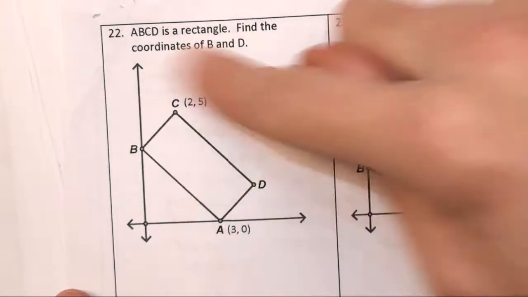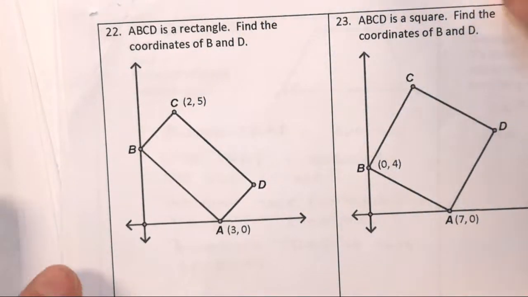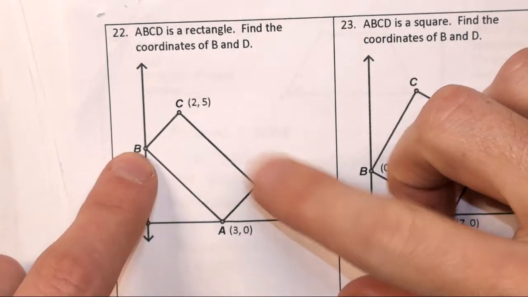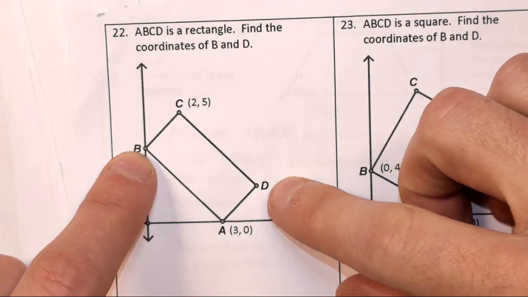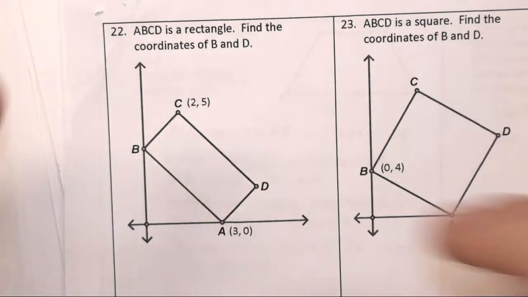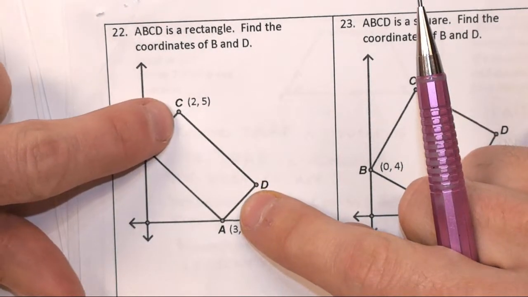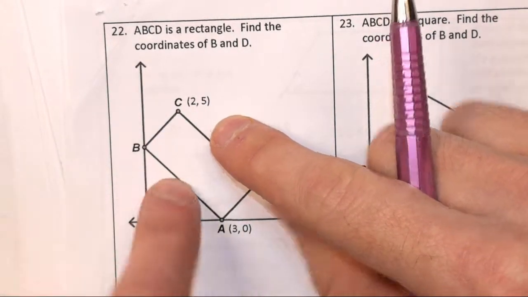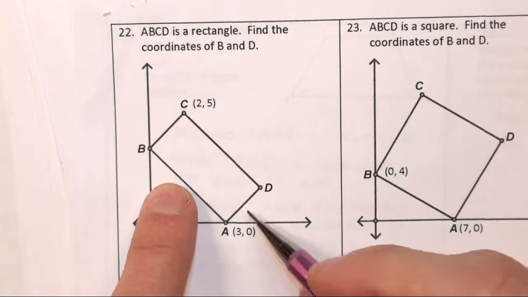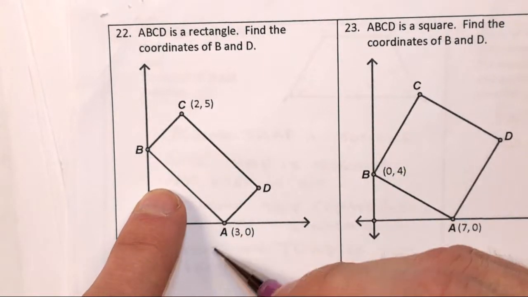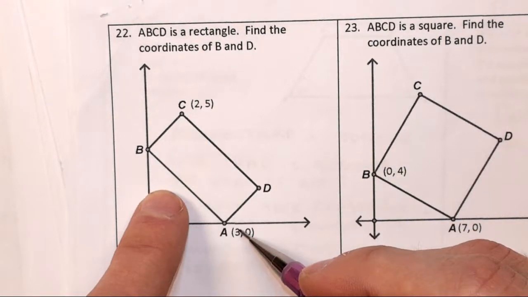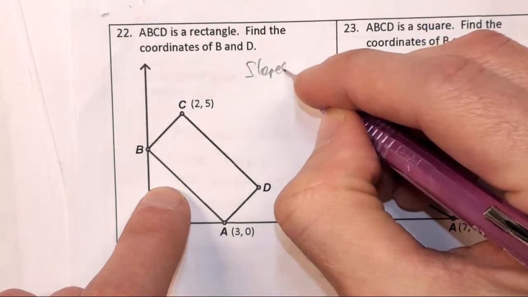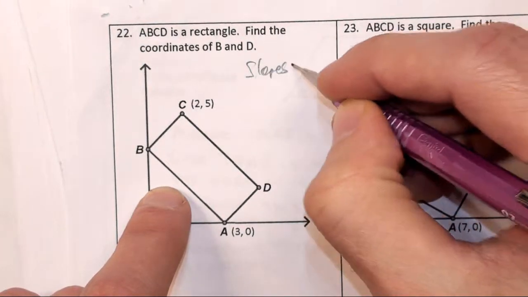We have ourselves a rectangle placed in a coordinate plane, and we want to find the missing coordinates for point B and for point D. Since it is a rectangle, we know its opposite sides are congruent and parallel to each other. We also know that all of these are right angles, which in terms of the lines themselves means they are perpendicular. And if they're perpendicular, then their slopes are negative reciprocals.